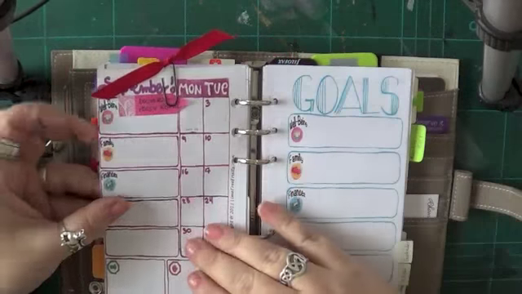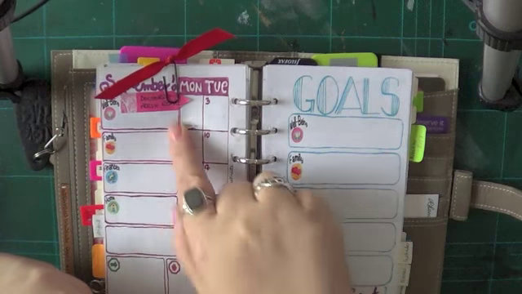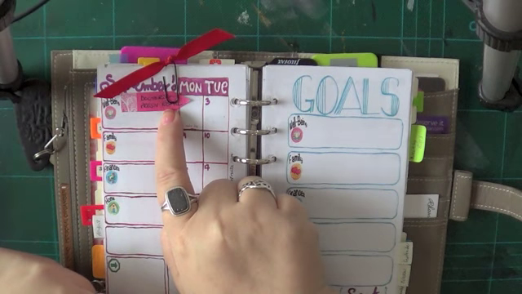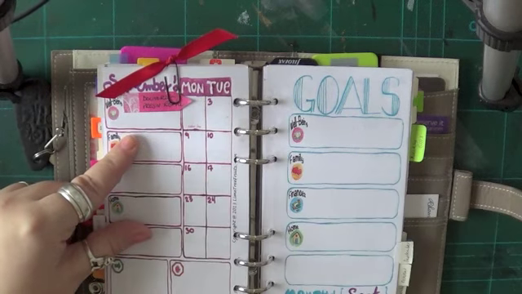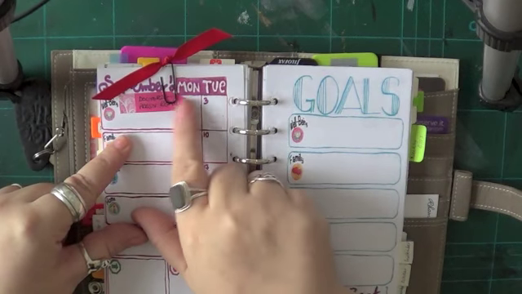And like I say, next month I've already got, this is an appointment that is a regular thing every month. So it's done for this month, so I've moved it to next month. It's just on a sticky tab.